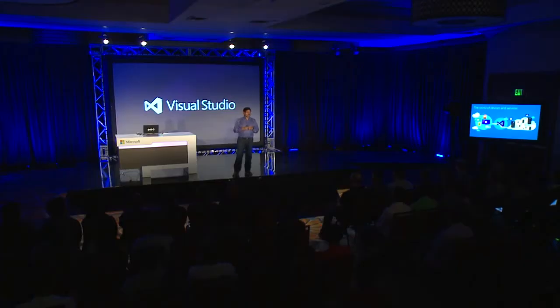And we have really internalized this as we built Visual Studio 2015 and .NET 4.6 to really give you, the developer, the choice that you want as you think about building modern applications in a cloud-first, device-first world.